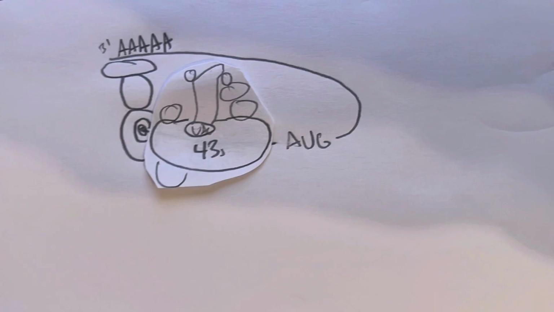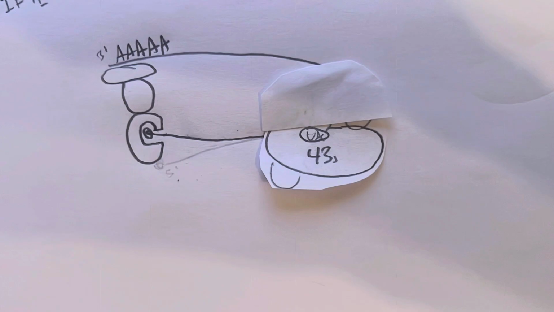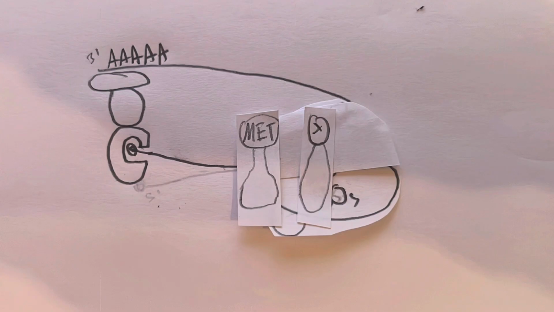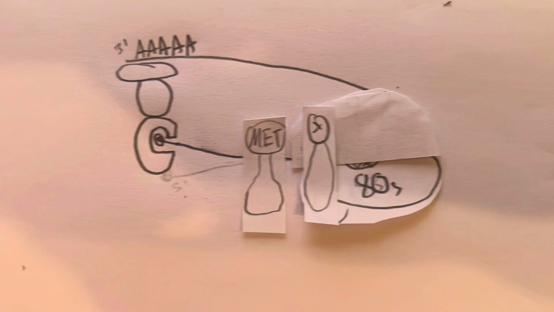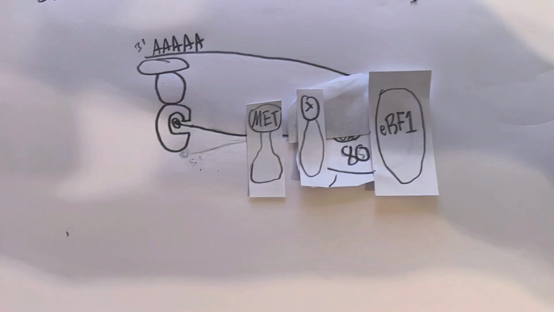The 43S complex binds with the mRNA molecule at the 5' end. It then scans for the AUG codon. The top half, or the 60S subunit, is recruited to the site, turning it into an 80S complex. From here, more tRNA will come in, creating a large chain until it is terminated by ERF1.